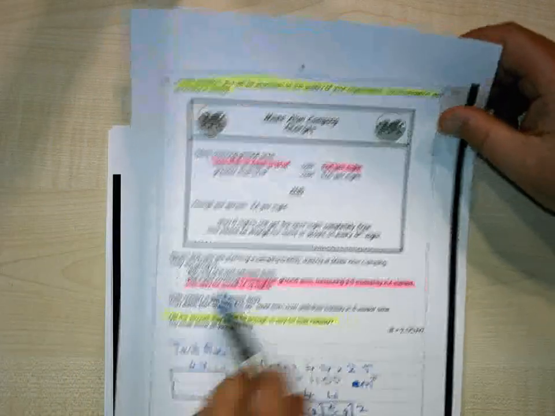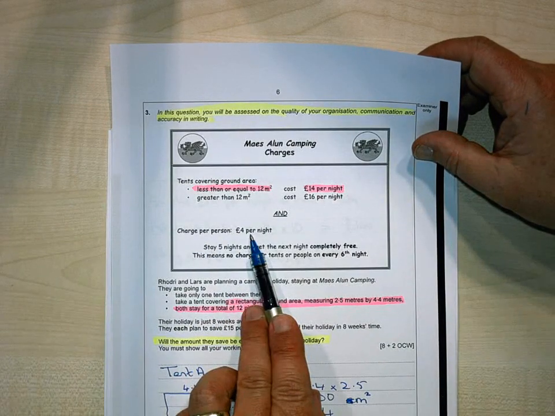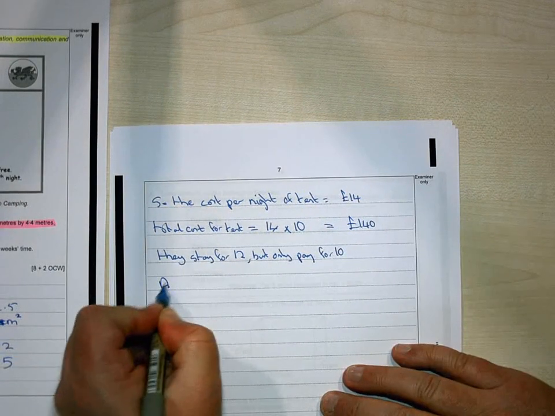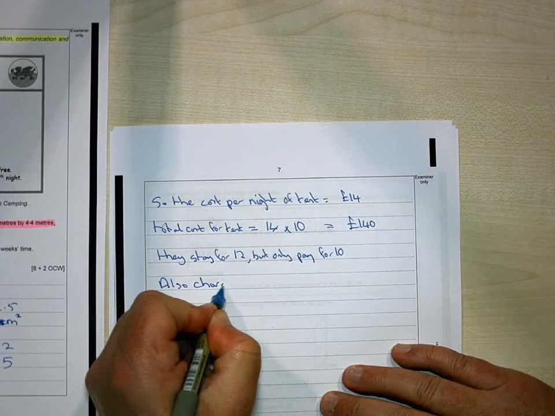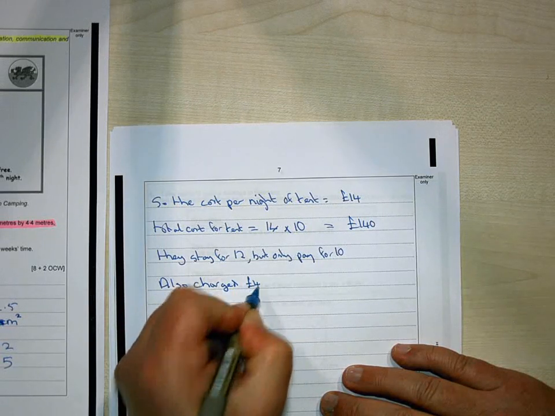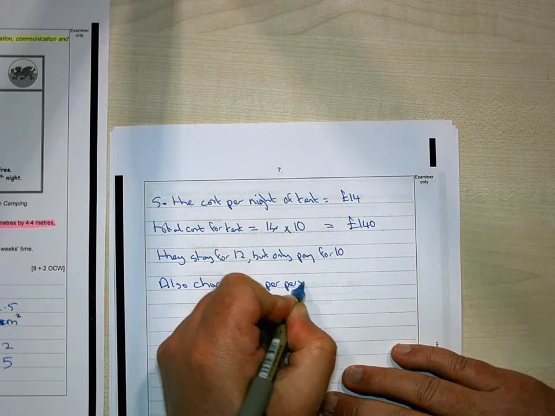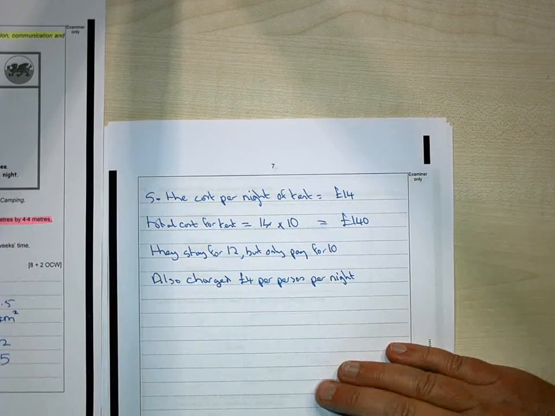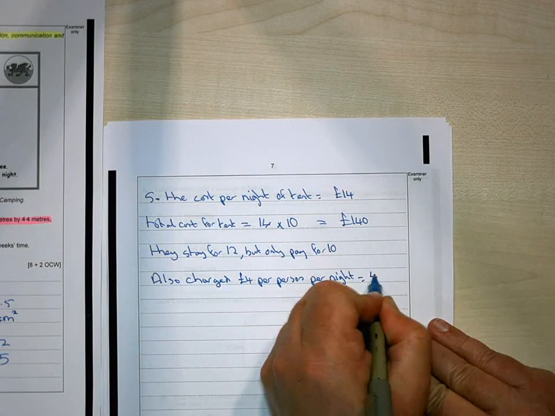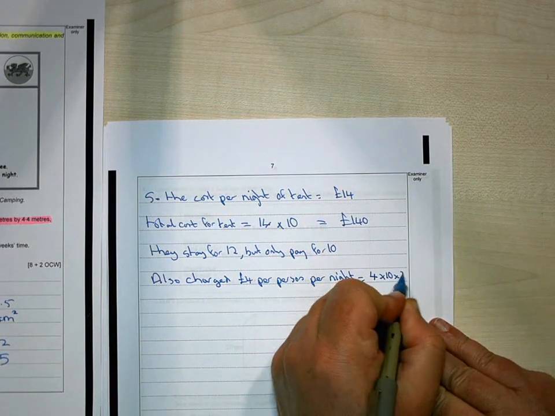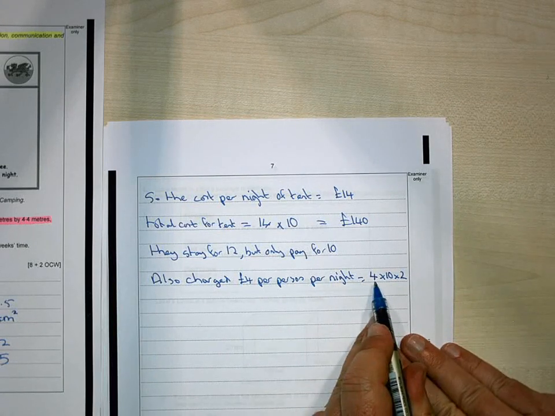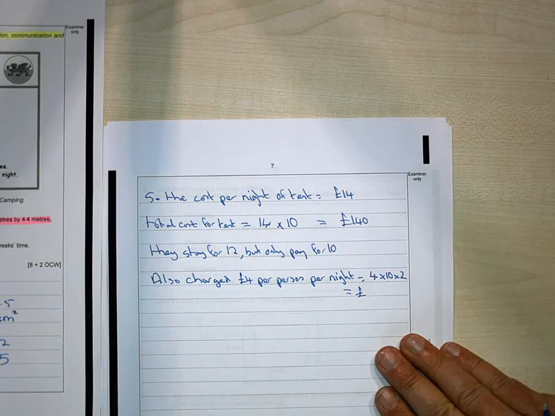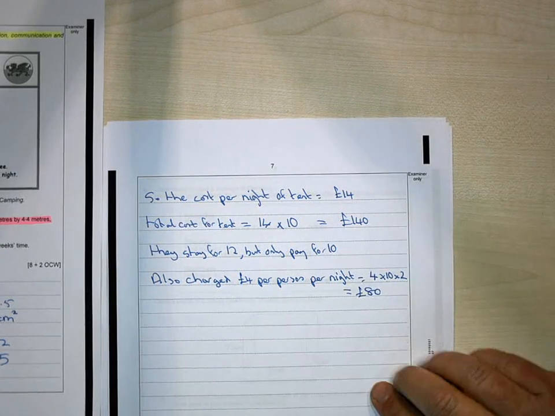Coming back to the information. They're also charged £4 a night per person. So the cost of this will be 4 times 10 times 2: £4, 10 nights, 2 of them. 4 tens are 40, times 2 is £80.